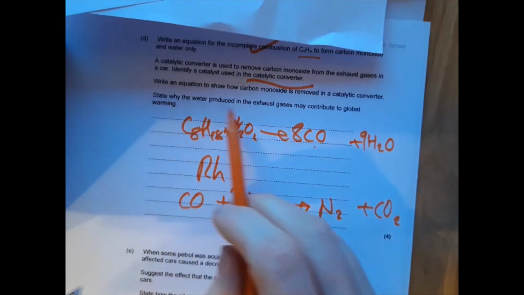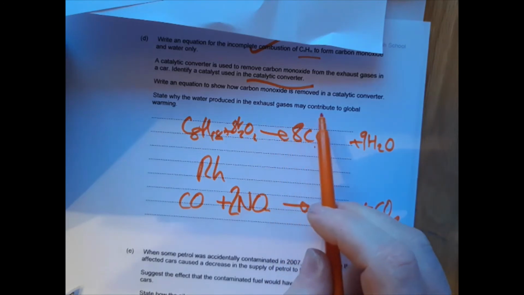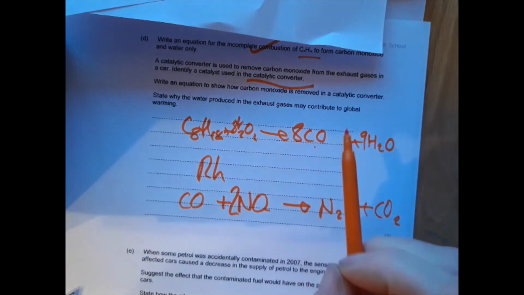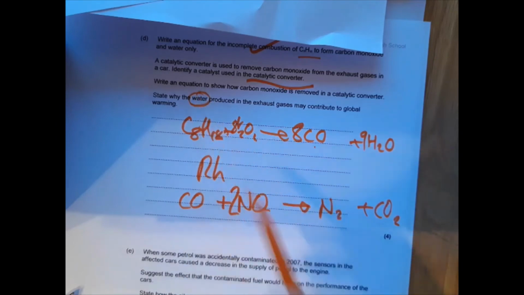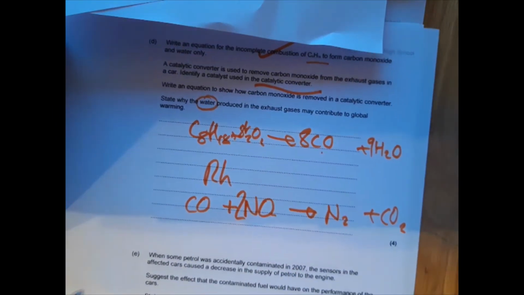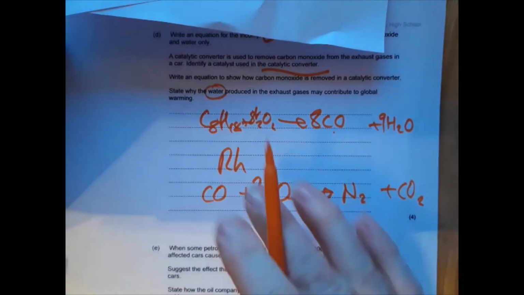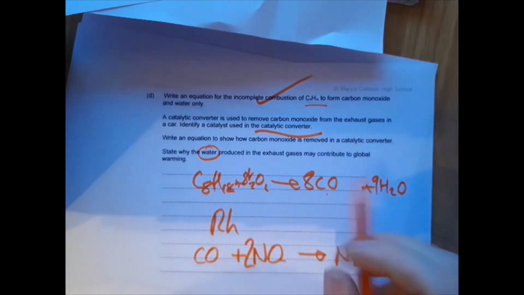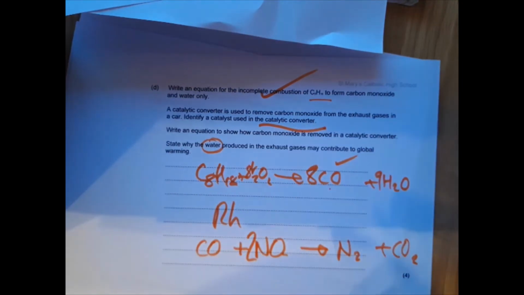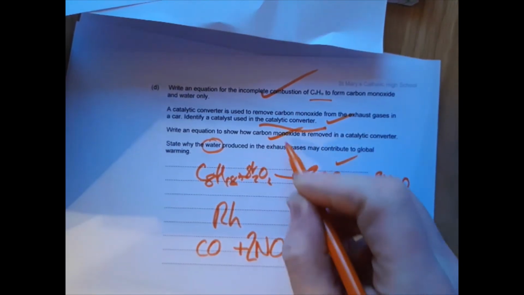Anything else? State why the water produced in the exhaust gases may contribute to global warming. Water is a greenhouse gas. It absorbs infrared radiation. See what the mark scheme says. It's a greenhouse gas. It absorbs infrared radiation. All right, but notice what I did there. Exam technique. I kept thinking, yeah, I've done something. Tempted to move on. You go, hang on, I'll just check. No, I've done that. Each of them's worth 1 mark.